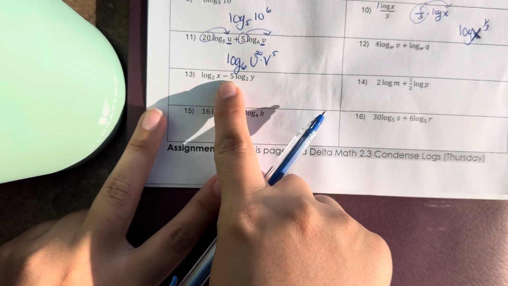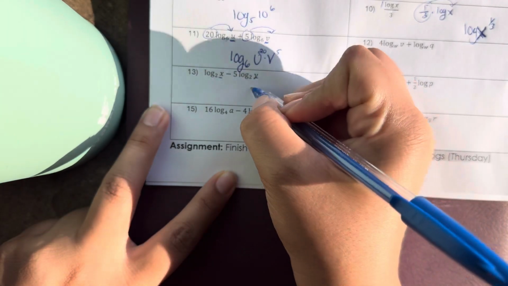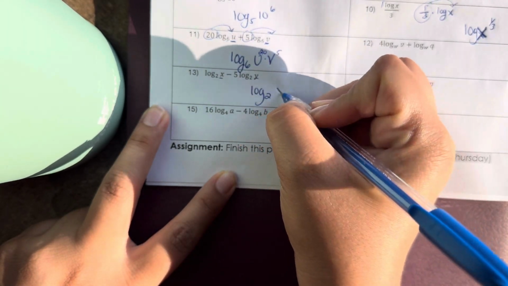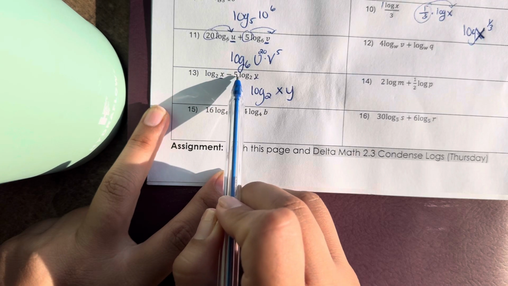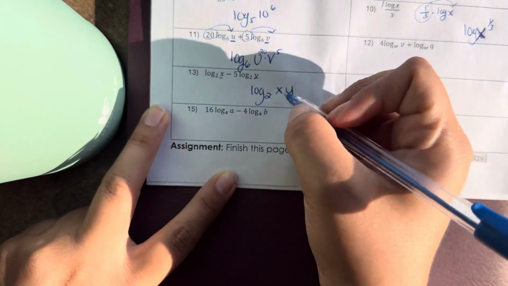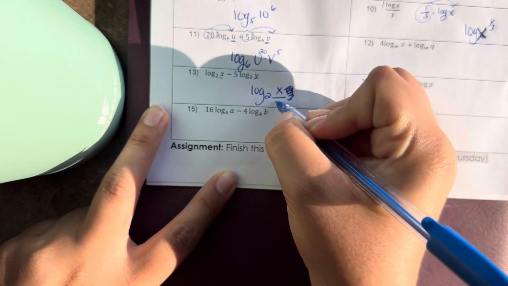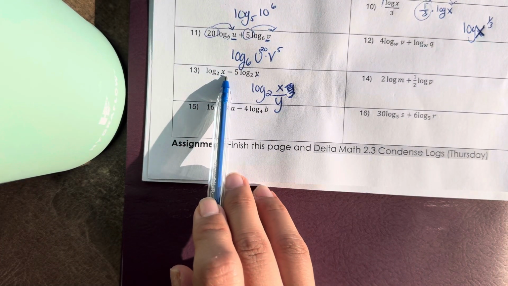This one is subtracting, so it's going to be dividing. The x and the y are going to divide. They each have a base of 2, so that's fine. Log base 2 of x multiplying with y. But you can also see that this 5, okay, not the minus. The minus means division. So not multiplying, but division. So x divides with y, that's what the minus means.